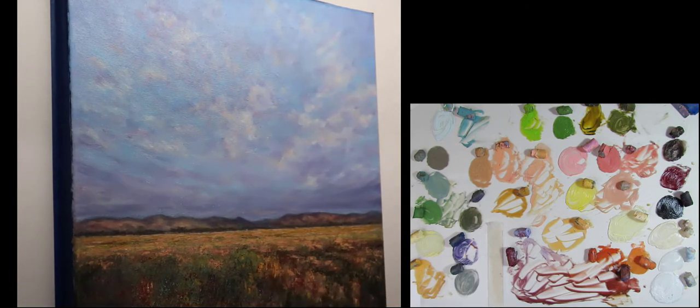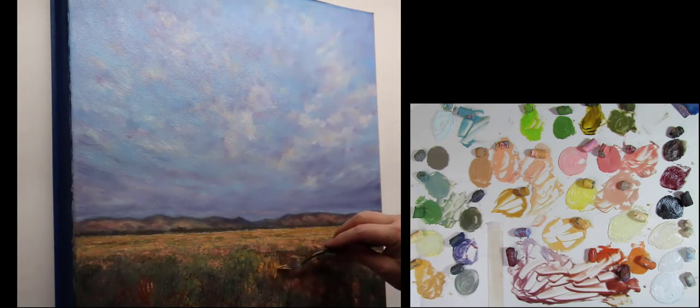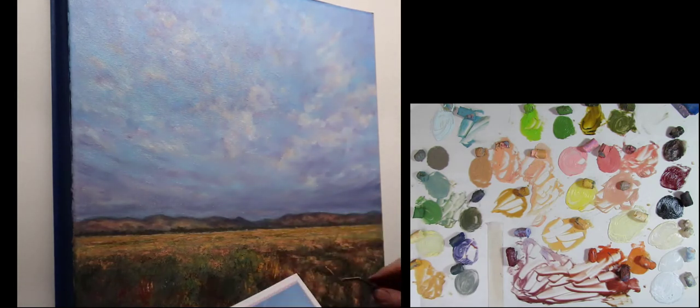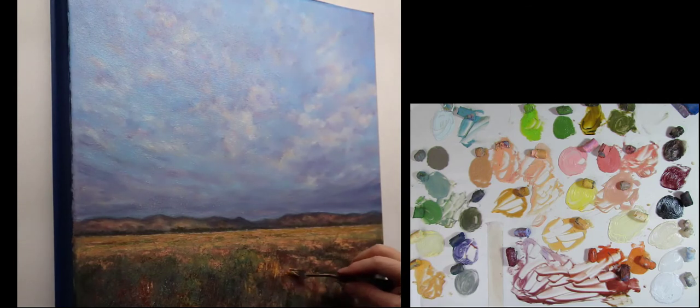And I ended up with kind of a glob there. I don't need that glob on there really. And then where my peaches are, I'm going to kind of mix it in there with some of that.